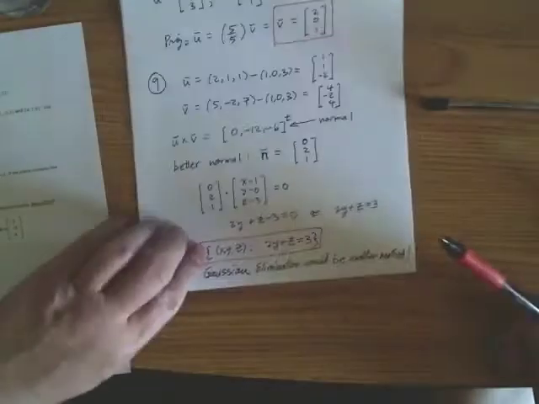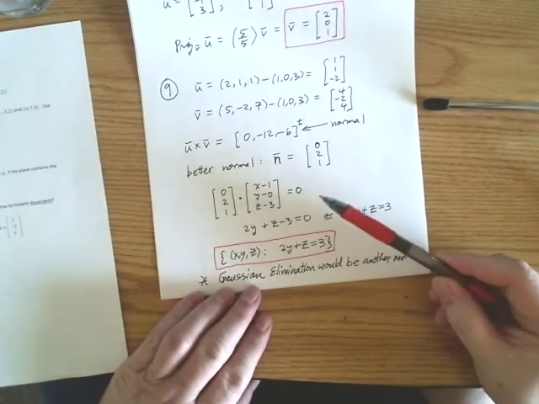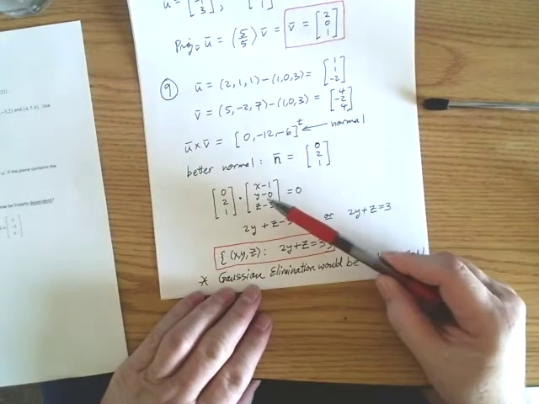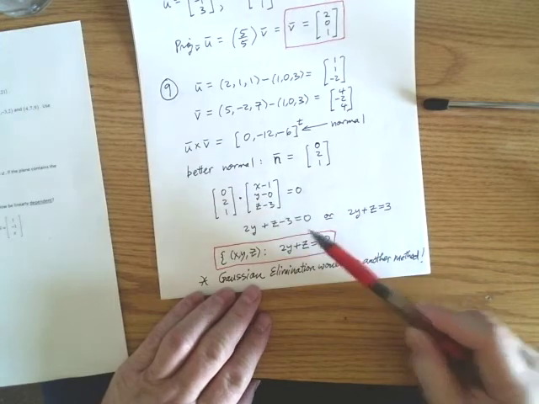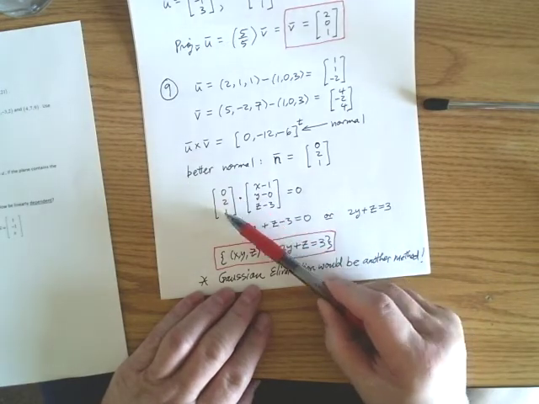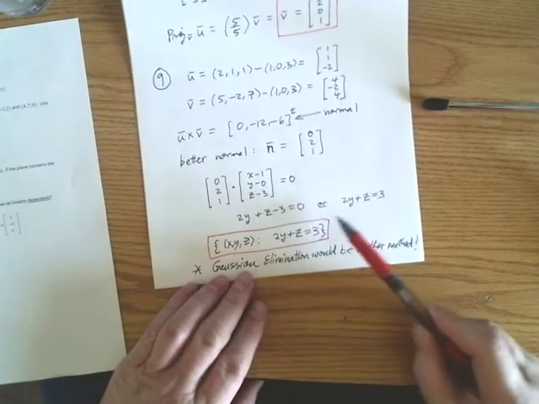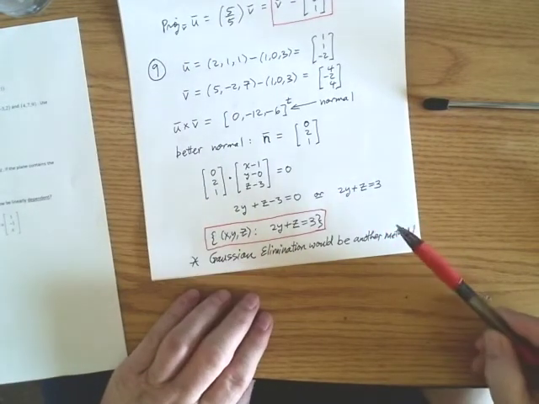Now if x, y, z is any point on the plane, then the vector from our original point (1, 0, 3) to the point x, y, z would be (x minus 1, y minus 0, z minus 3). The dot product of that vector with the normal must always be 0. When you work out the details, I get 2y plus z equals 3 for my answer.